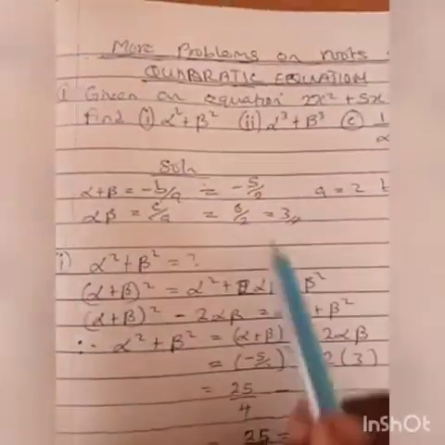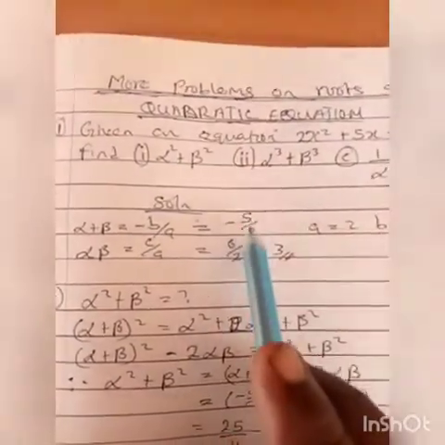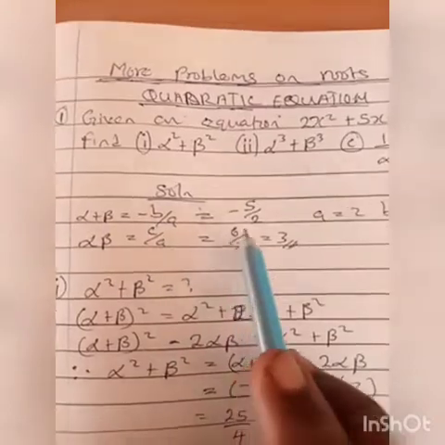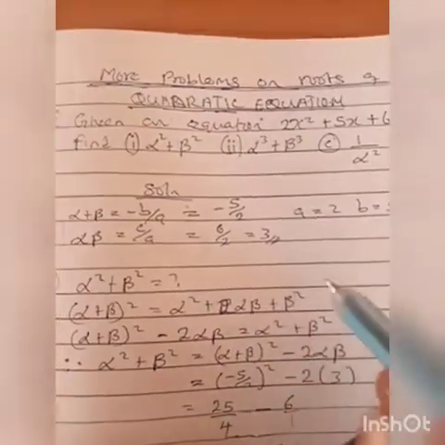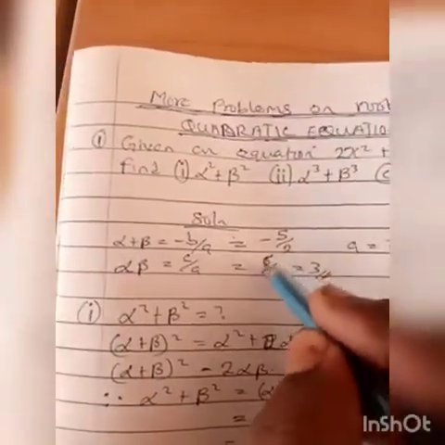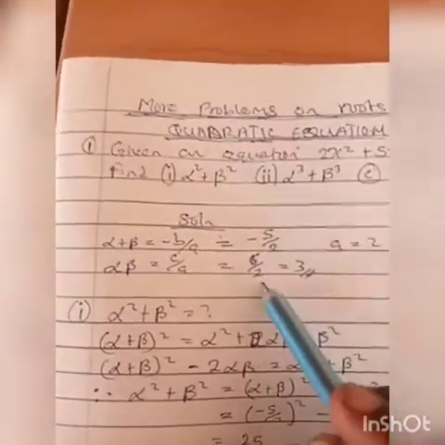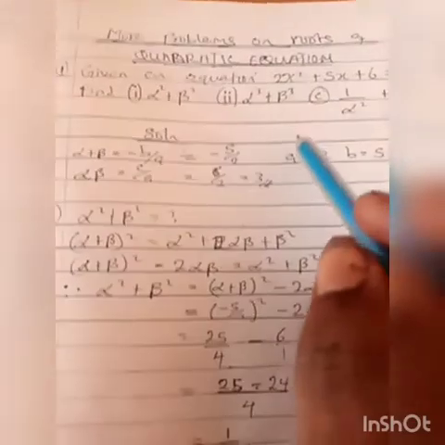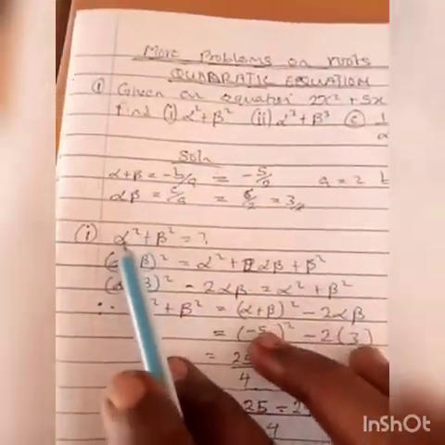So now, our alpha plus beta is minus 5 over 2, while our alpha beta is c over a. What is our c? 6, so 6 over 2. 6 divided by 2 will give us 3.